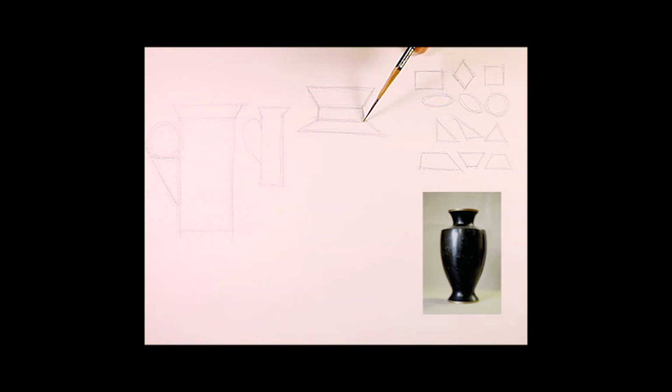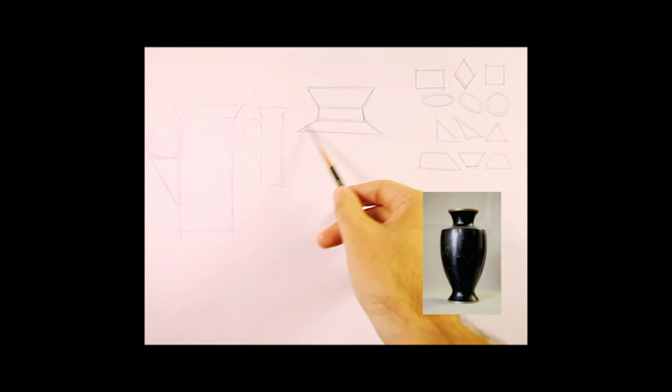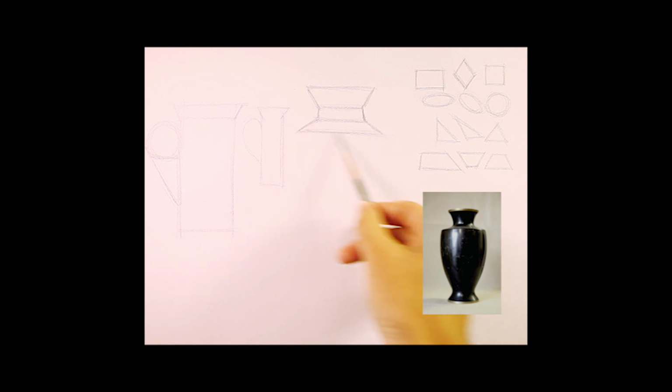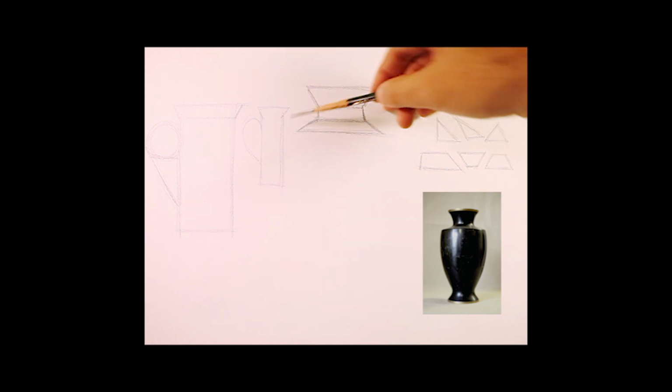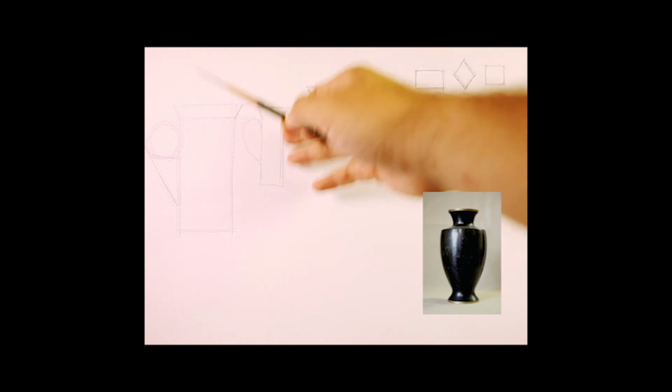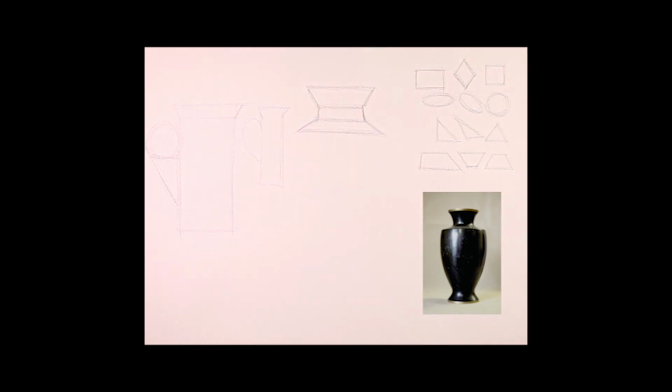That's why I would like to use these shapes instead of looking for more complex shapes. Trying to make things simple. Now, this object most likely is created by trapezoids. And on the body, we're not going to see any curve.